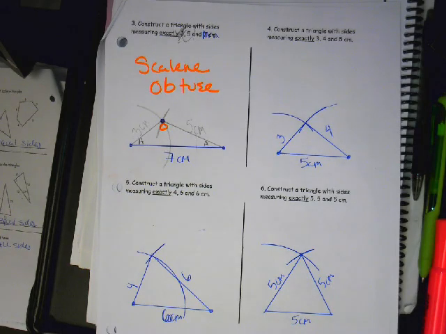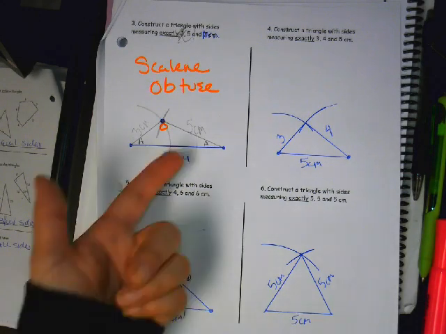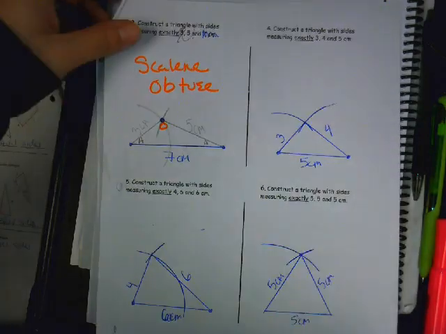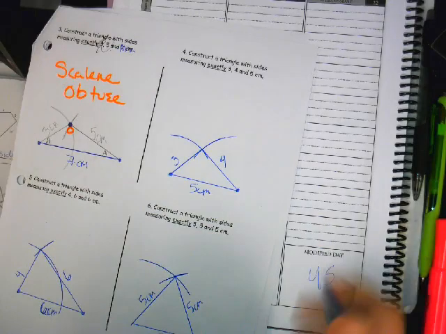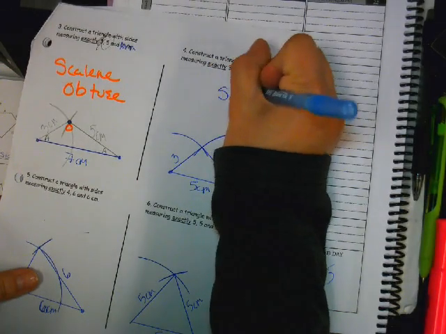I would recommend watching the video from yesterday. Right now? Yeah. Fine. Because you don't know how to use the tool. Okay, then draw me this triangle. All right. What did we name number 4? Scalene.